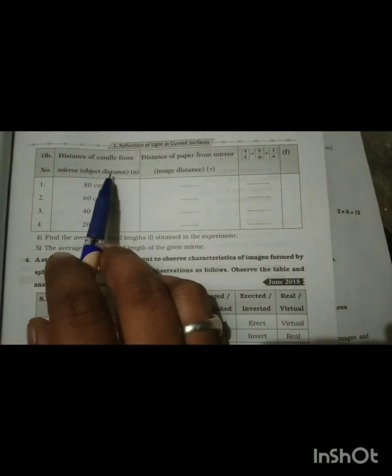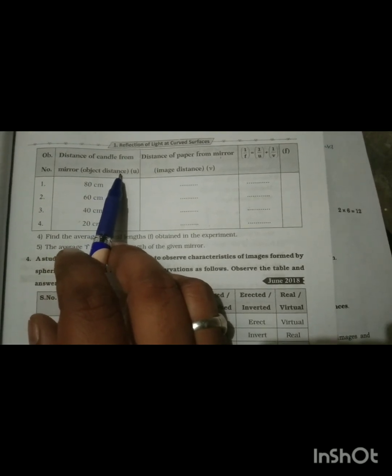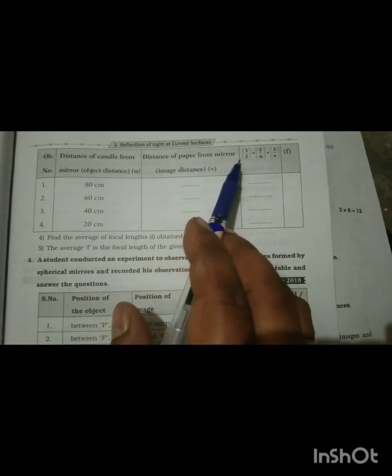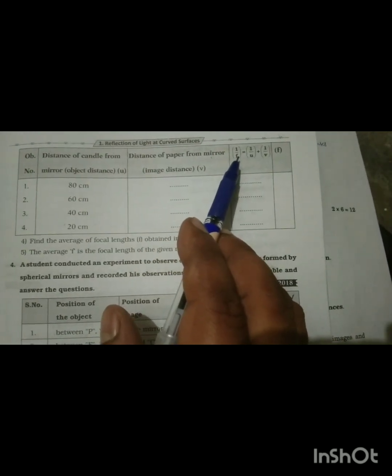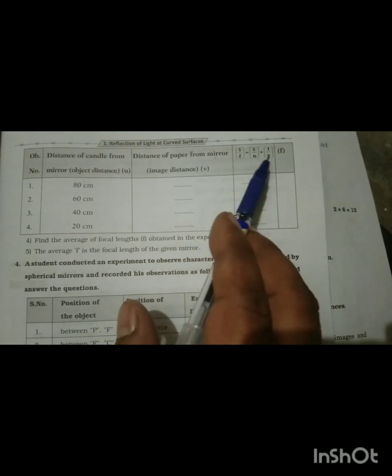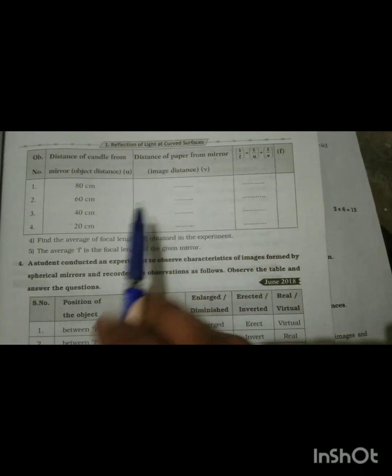Measure the object distance, measure the image distance and note them down in the given table. See serial number 1: the distance of the candle from the mirror is called the object distance, and the distance of the paper from the mirror is called the image distance. Using the mirror formula 1/f = 1/v + 1/u, we will find the focal length.